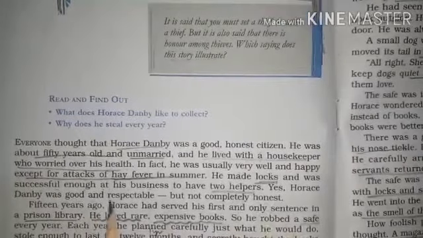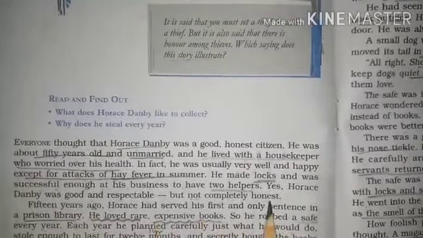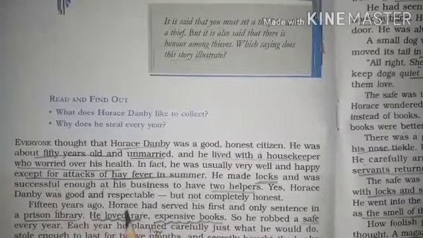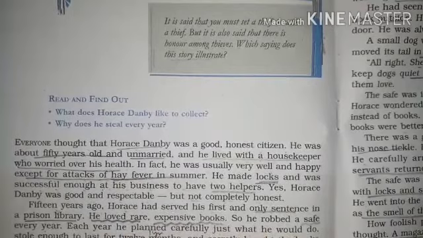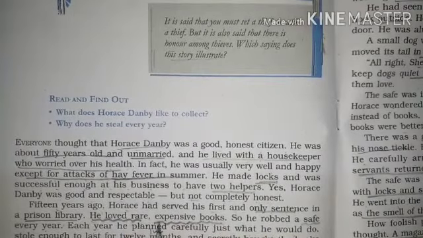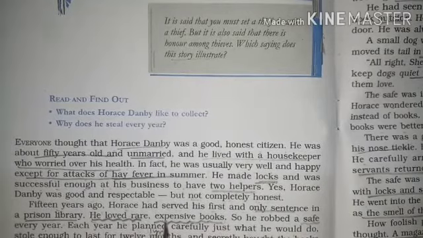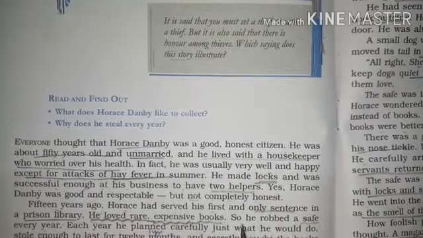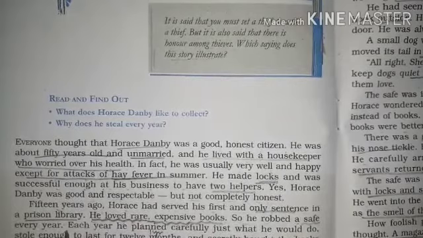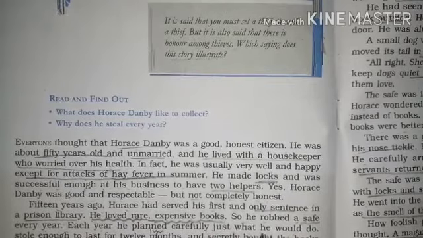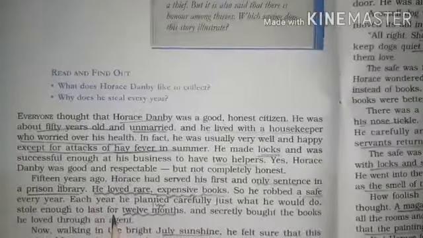Yes, Horace Danby was good and respectable, but not completely honest. 15 years ago, Horace had served his first and only sentence. Yani he was in jail. In the prison library, he loved rare, expensive books. This was his weakness, that he loved rare and expensive books. So he robbed a safe every year. Each year he planned carefully just what he would do. Stole enough to last for 12 months.